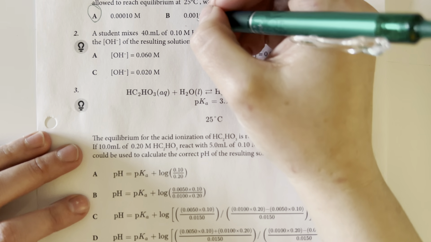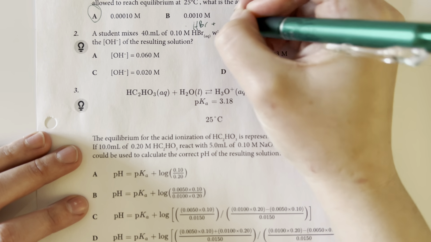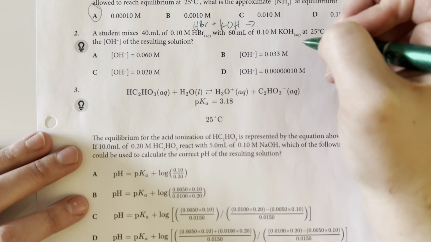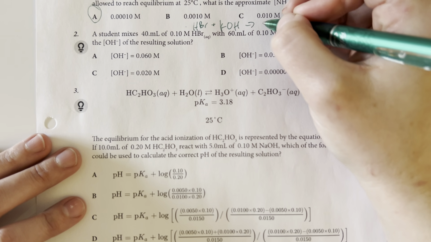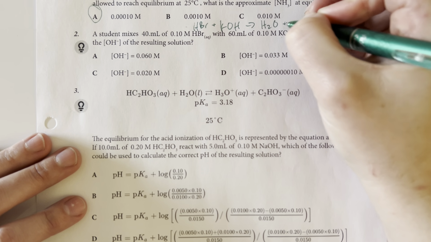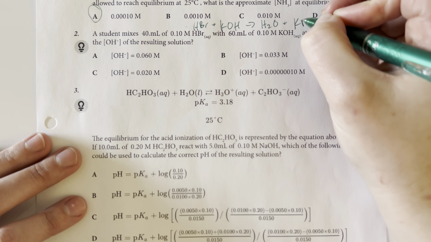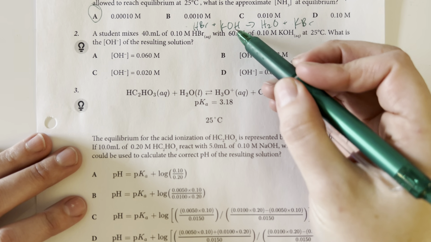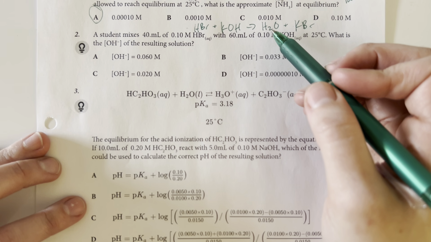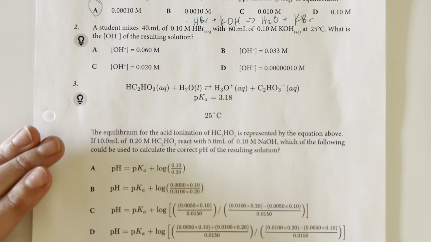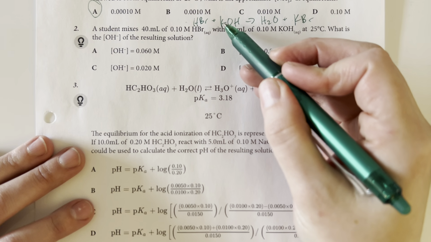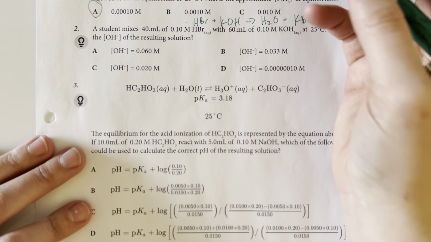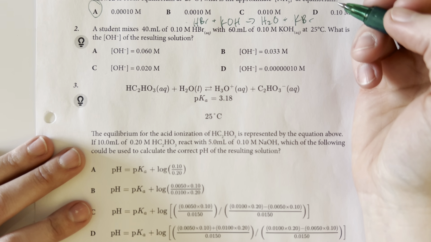The balanced equation here: we have the hydrobromic acid plus the potassium hydroxide, which will again dissociate completely in our water, and then our neutralization gives us water plus the potassium bromide salt. Any hydroxide that is not consumed and turned into water in the neutralization is what we are interested in, since this is a strong base, which means that we are going to dissociate almost completely. So we need to figure out the limiting and excess reagent for both.